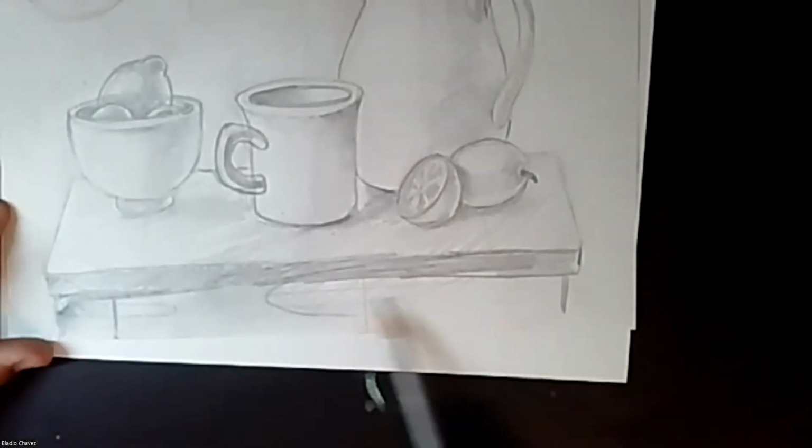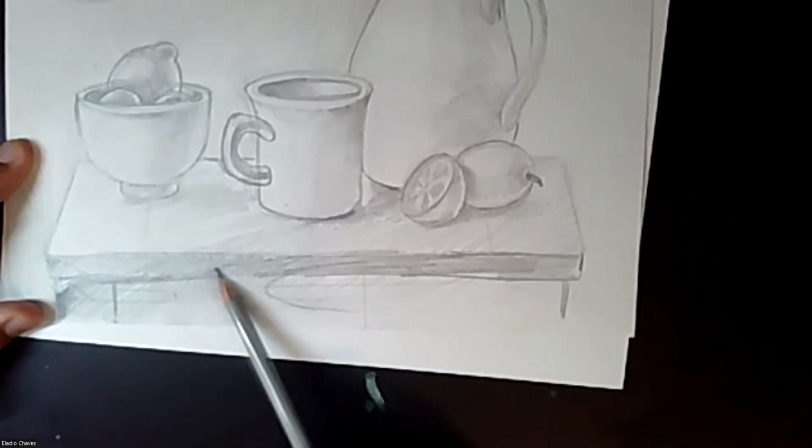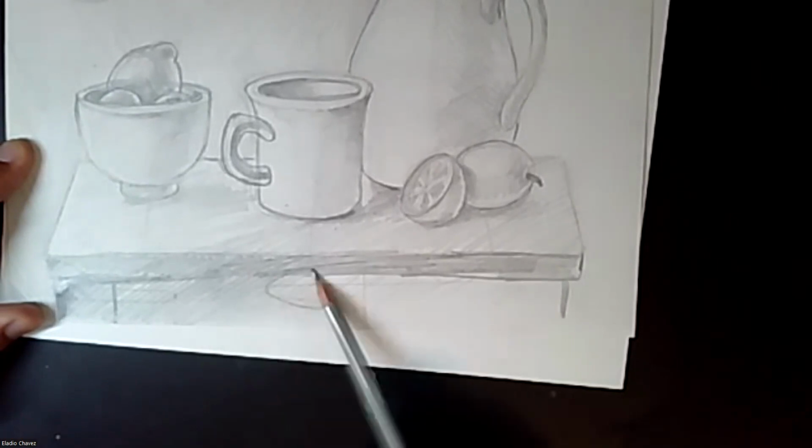And like all this down here, this table should be darker. Okay. A little bit of a quick shade in there.